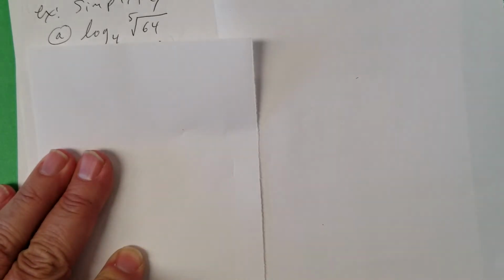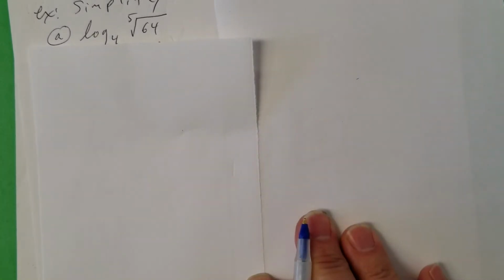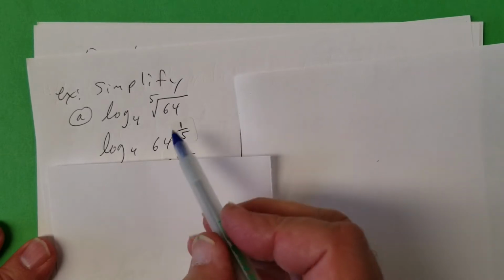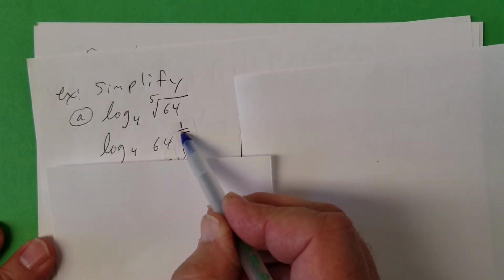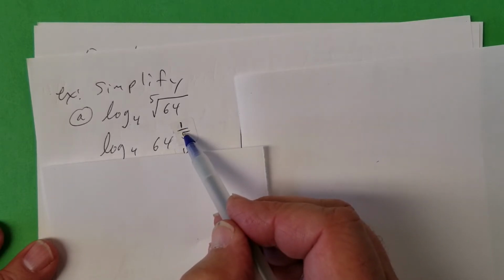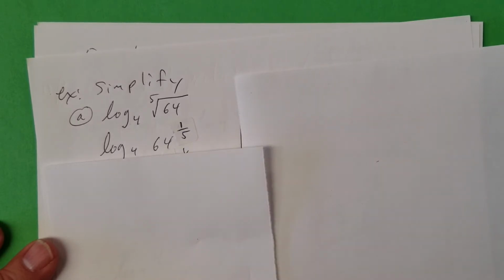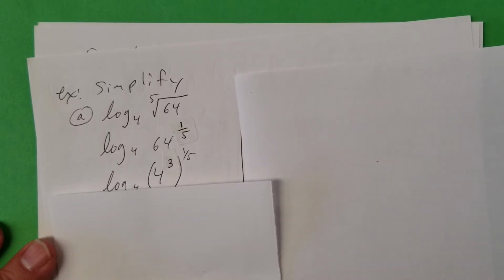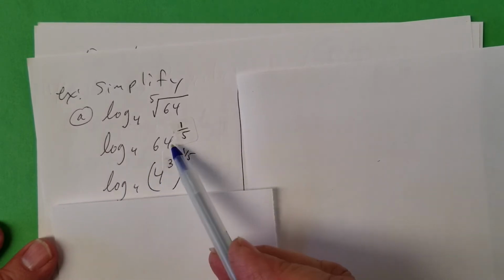It helps us because our properties don't involve the square root. But if I change it to this, now I have a power, and our properties work with powers. So what else can I do here? 64 to the 1/5. Well, you know 64 is 4 to the 3rd.